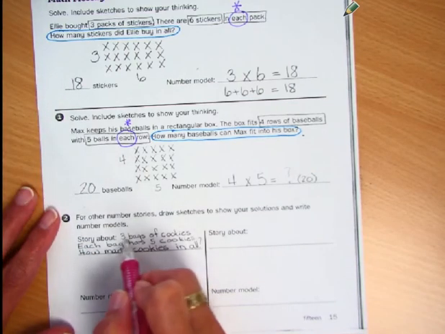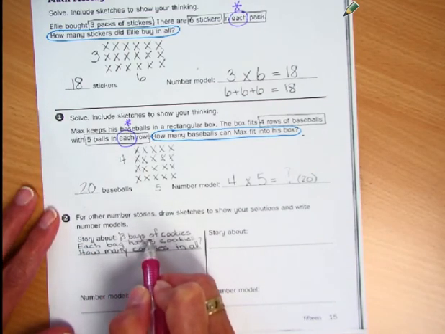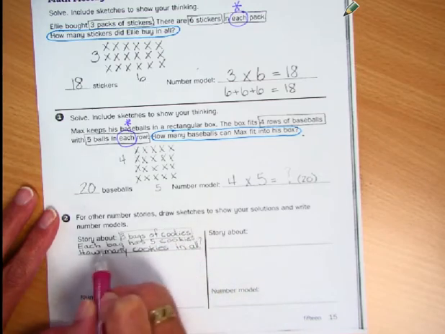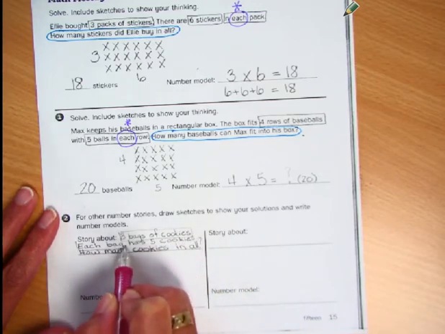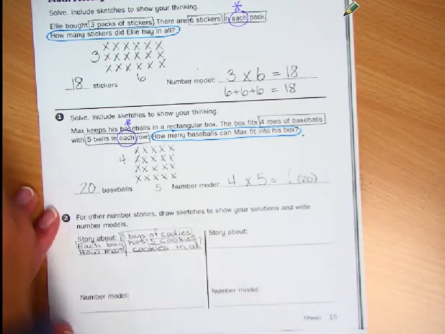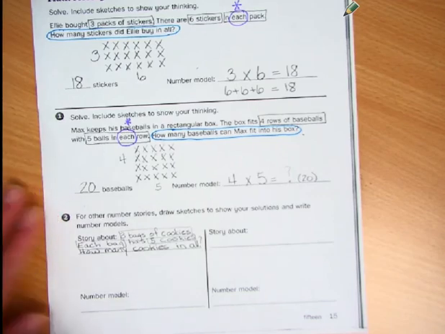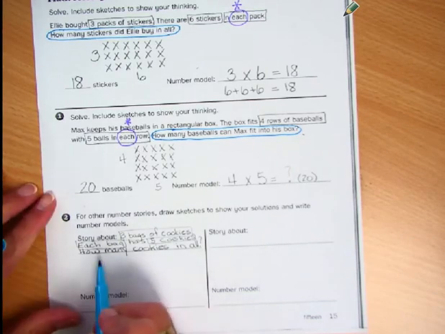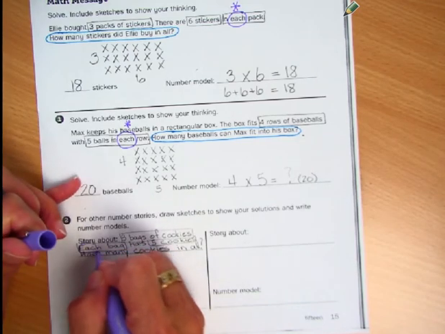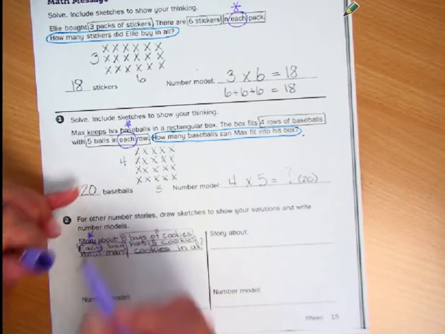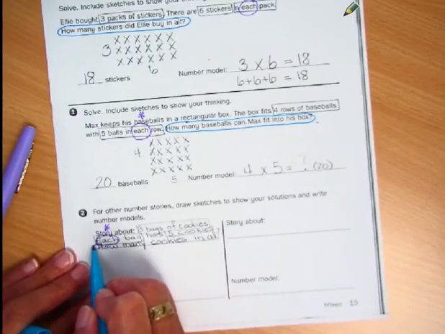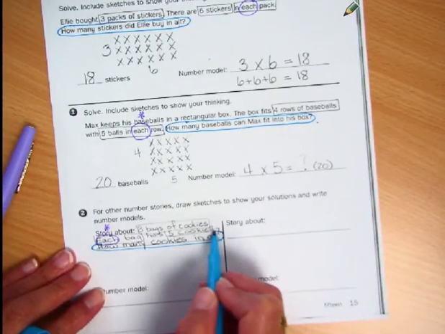All right, so we have to go back. Box the important information. We have 3 bags of cookies. Each bag has 5 cookies. And then circle the keyword there, each. Means to multiply. And circle the question, how many cookies in all?